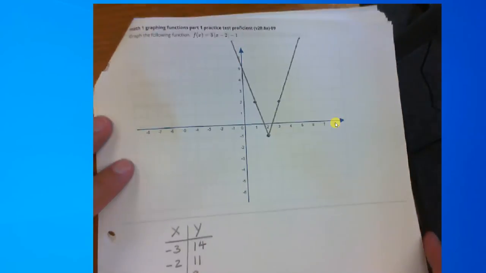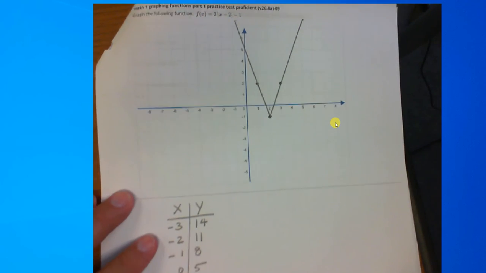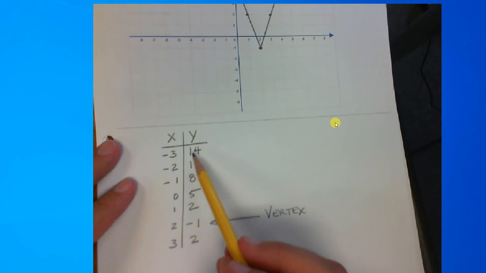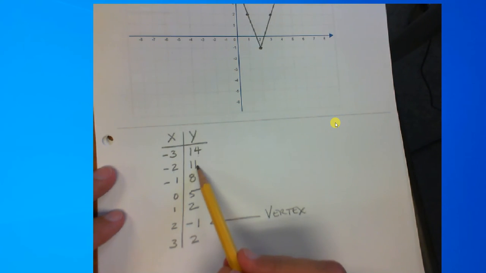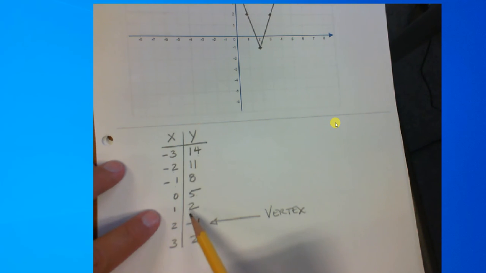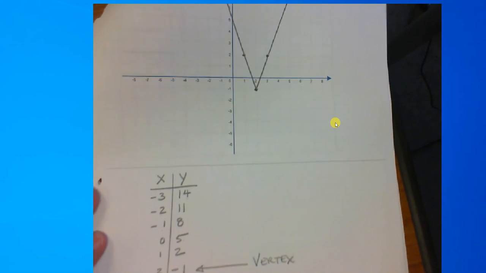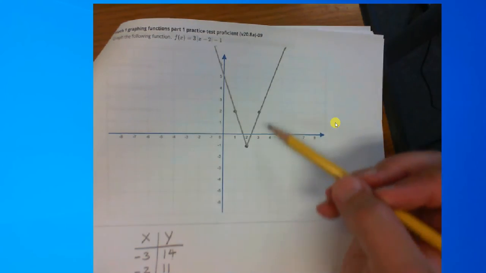Absolute value function. I'm going to make a t-table and throw in values. If I throw in a -3, out comes a 14. -2, out comes an 11. -1, out comes an 8. 0, out comes a 5. 1, out comes a 2. 2, out comes a -1. And 3, out comes a 2. And right here, you can see I hit the vertex. So I plot those points, and I get the absolute value function.